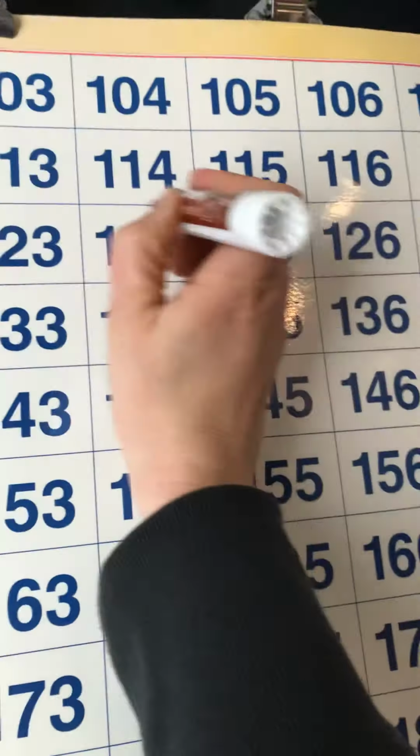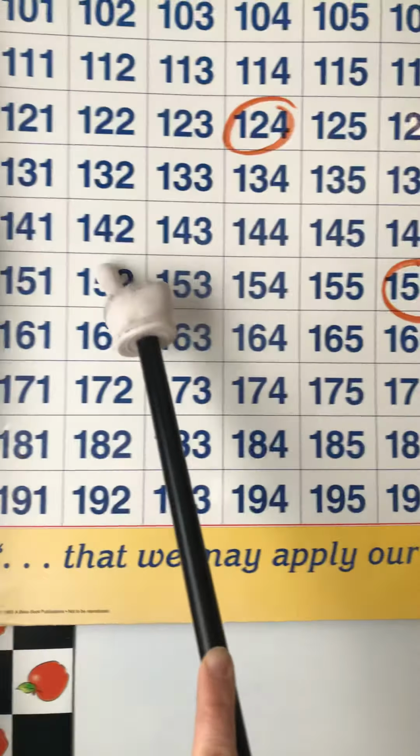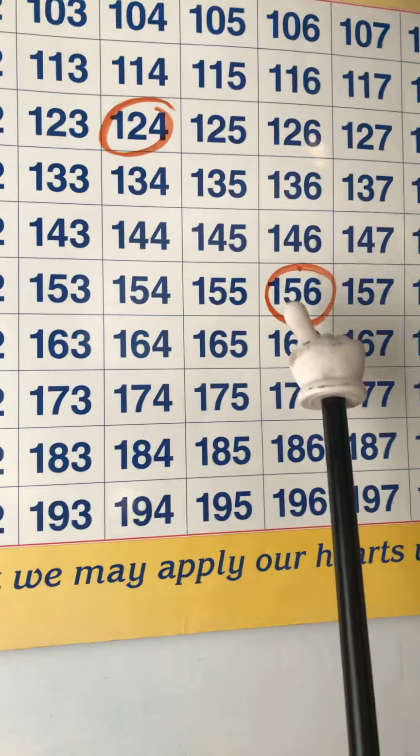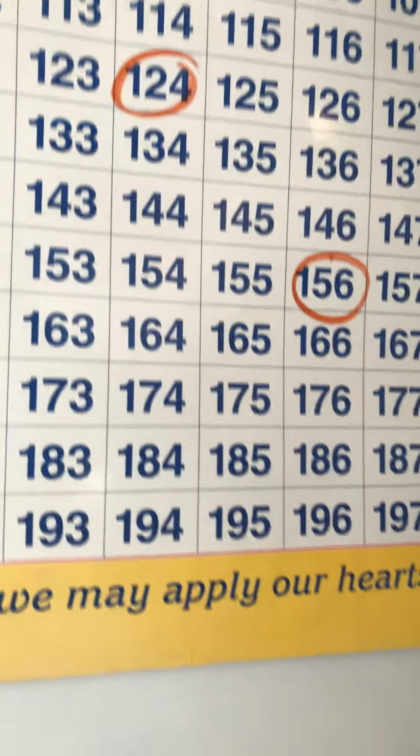Okay, ready to count with me? Here we go. 124, 126, 128, 130, 132, 134, 136, 138, 140, 142, 144, 146, 148, 150, 152, right here, 154, 156. All right, you can erase that.